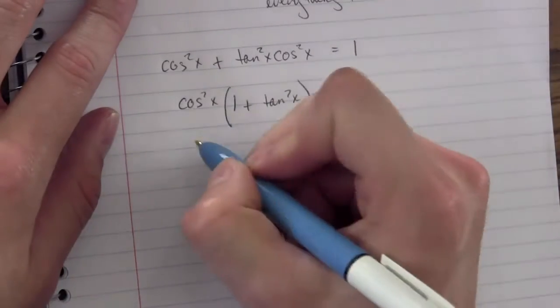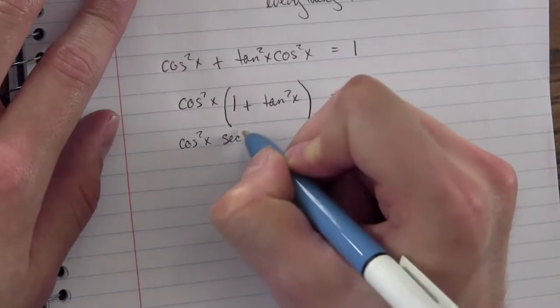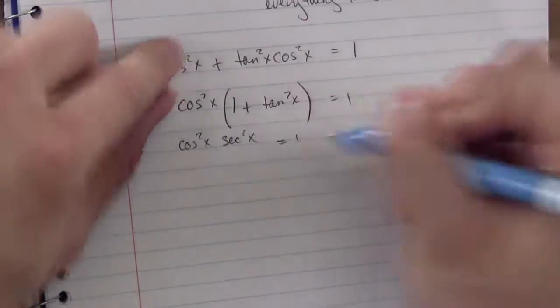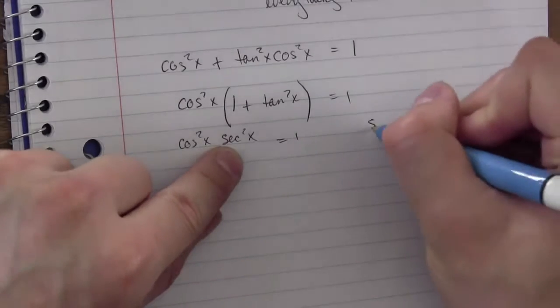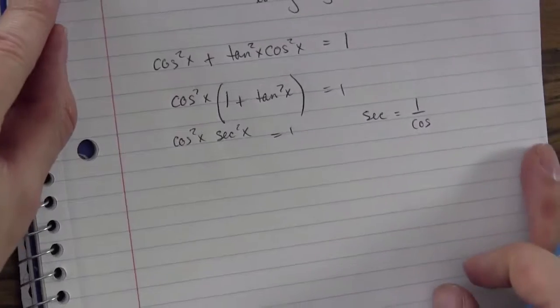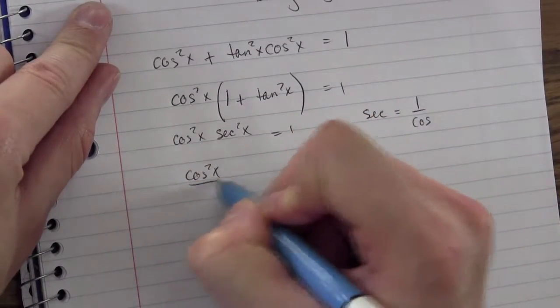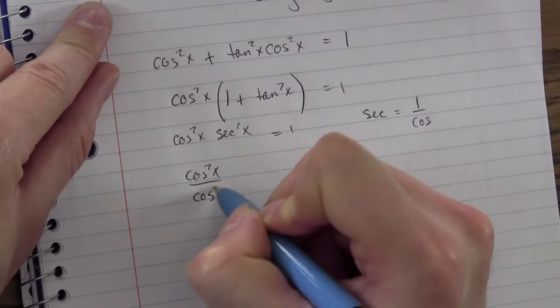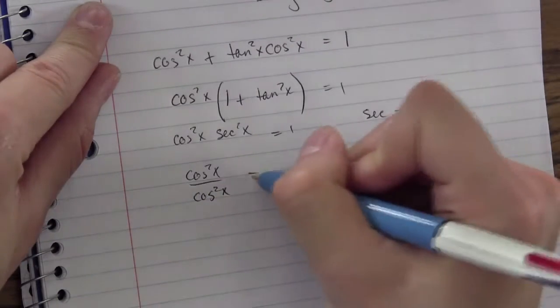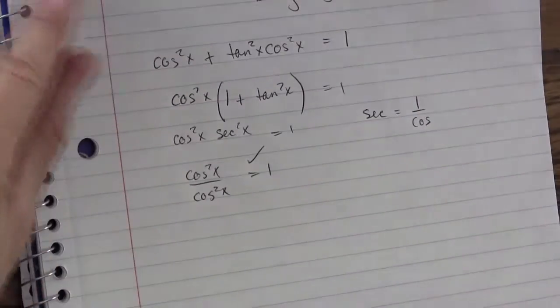So we're going to substitute that in there to give us cosine squared x secant squared x. But the thing is, secant is defined as 1 over cosine. So we can just replace this secant term with 1 over cosine squared x, and the cosine squared x cancels. At this point, it's obvious that the left side is equal to the right side, so we're done.